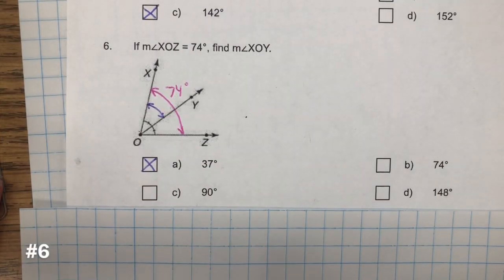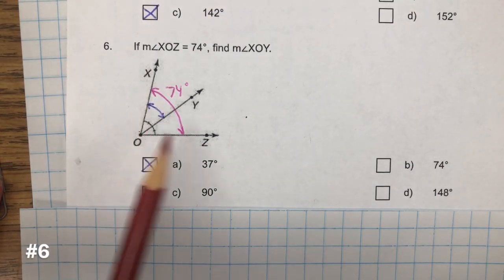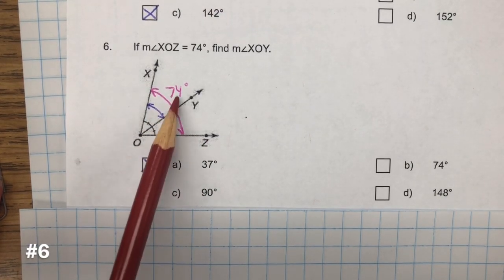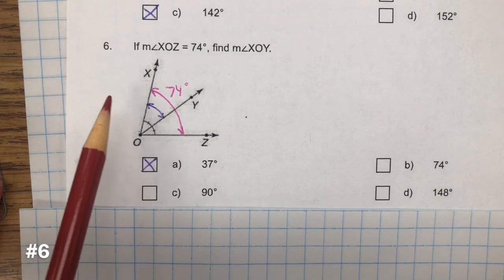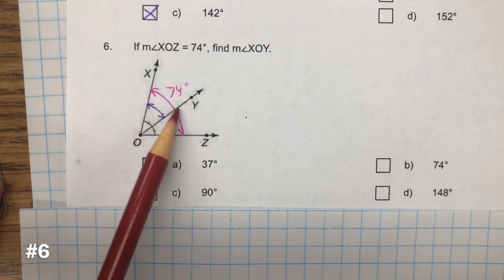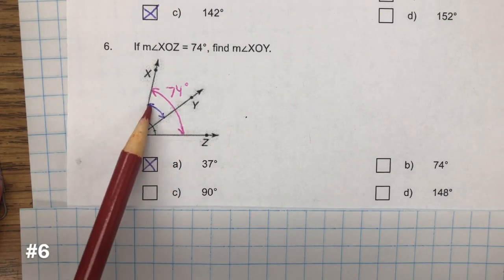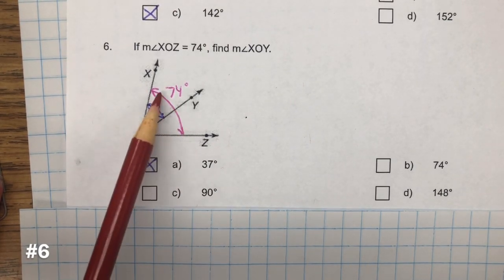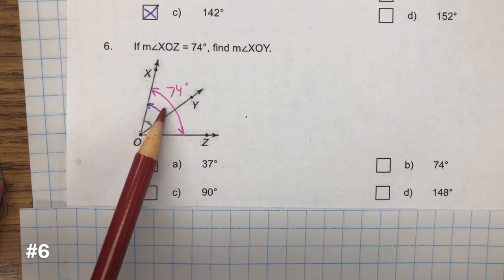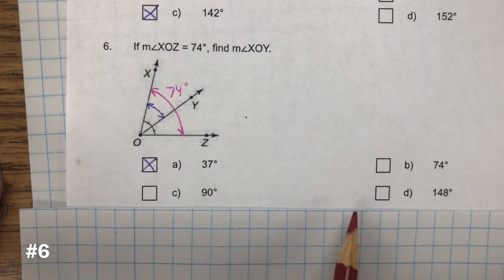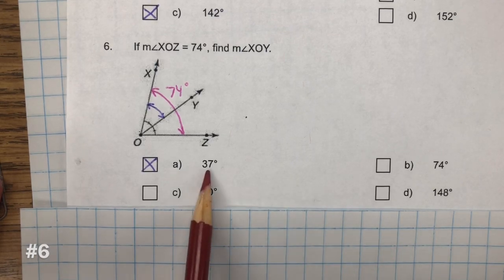For number 6, if the measure of XOZ equals 74 degrees, so this has a measure of 74 degrees, find the measure of XOY. Well, if this is 74 degrees, we know that the measure of this angle, XOY, has to be less than 74. And the only option that is given that's less than 74 is 37.